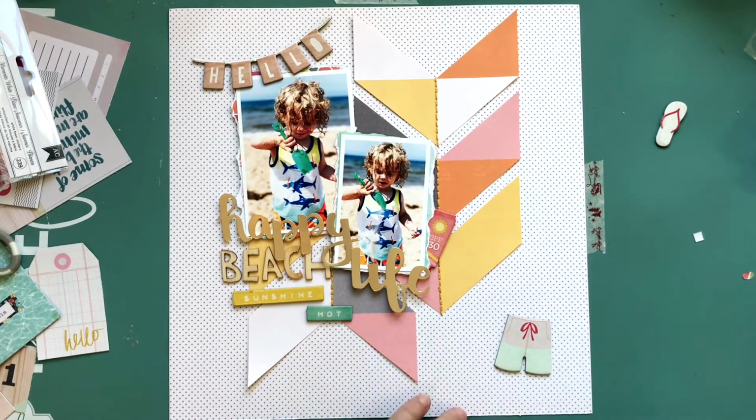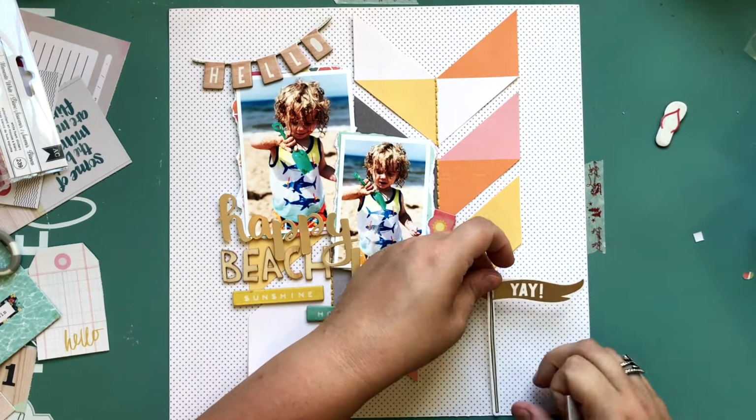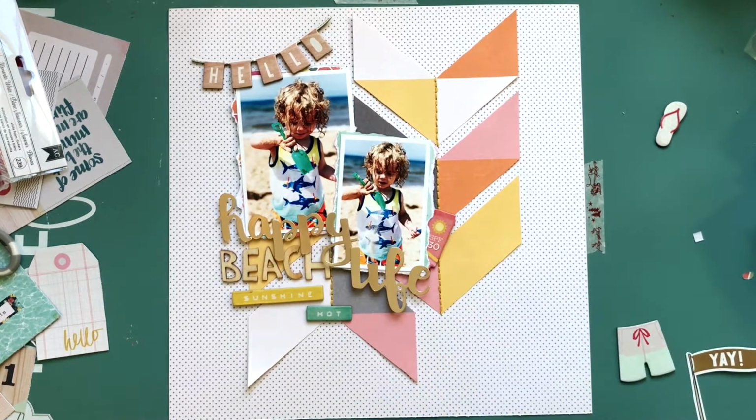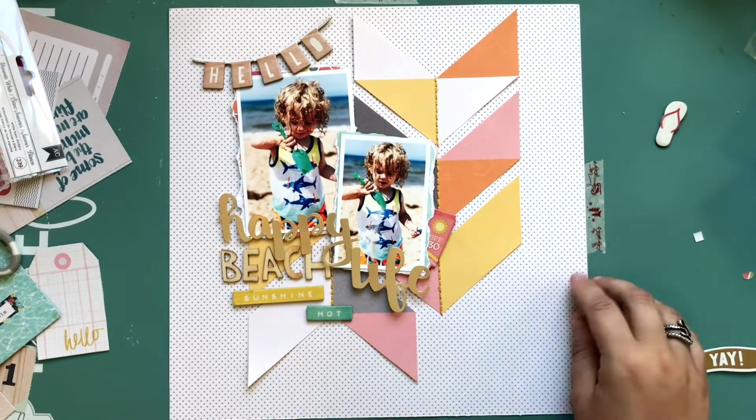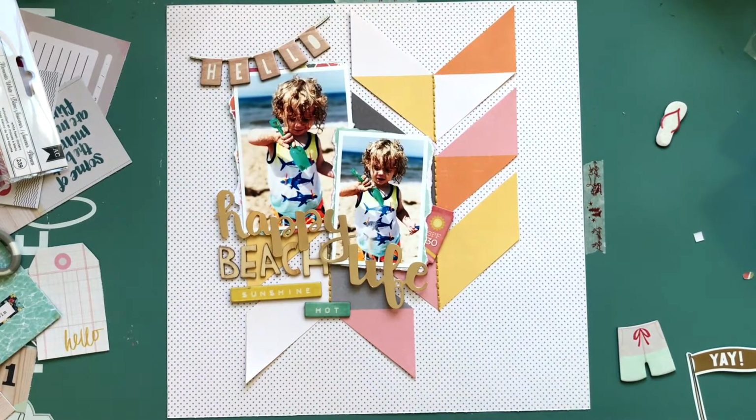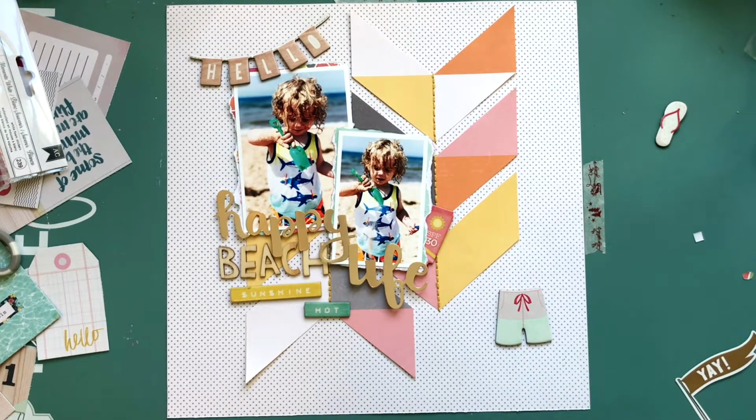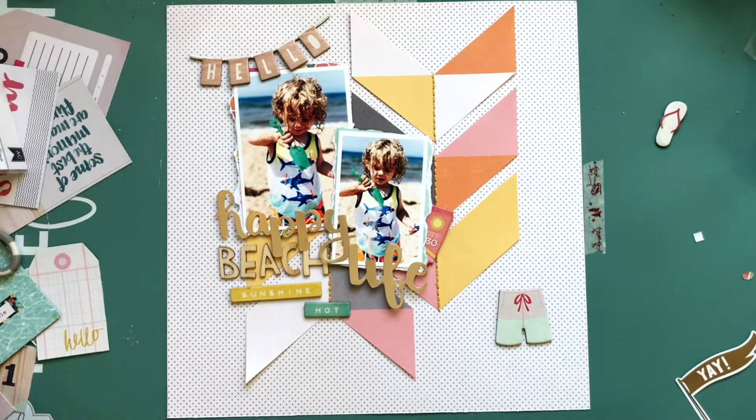So I just pretty much want to do something in that lower right hand corner. And I do feel like I need to bring in some gold because there is gold in other places, and I'm doing that whole thing where I need my visual triangle of gold, just because it's in other places.